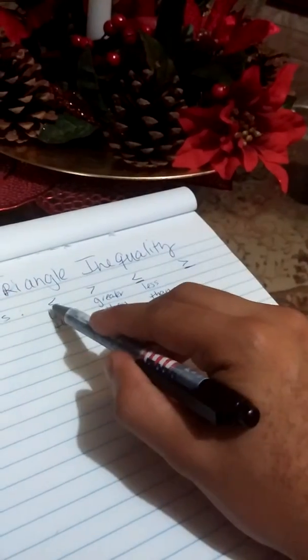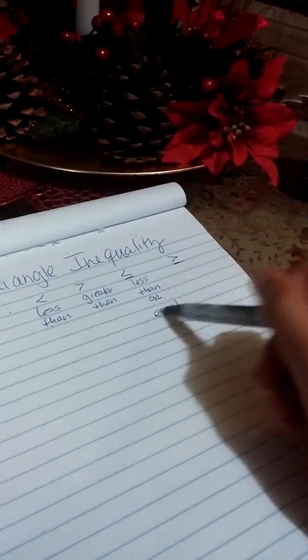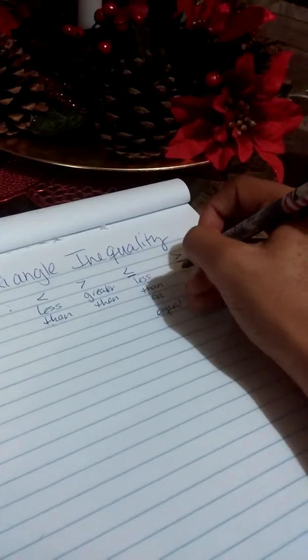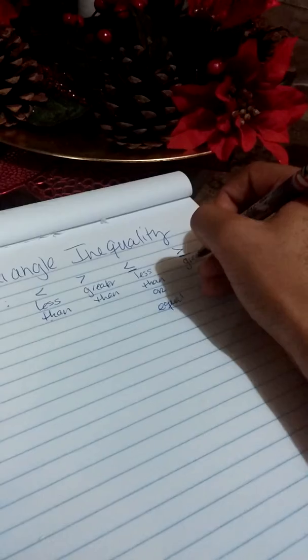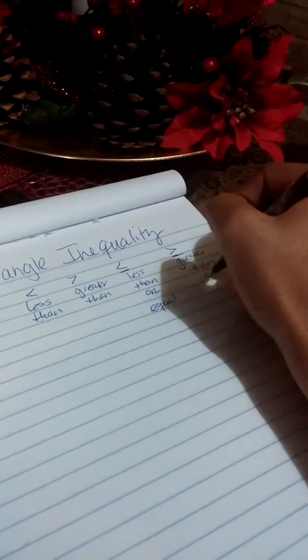So just quickly, that one looks exactly like the less than symbol, but there's an underline, so that's where the or equal to part comes in. And then this one, which looks like the greater than, you guessed it, is going to be greater than or equal to.